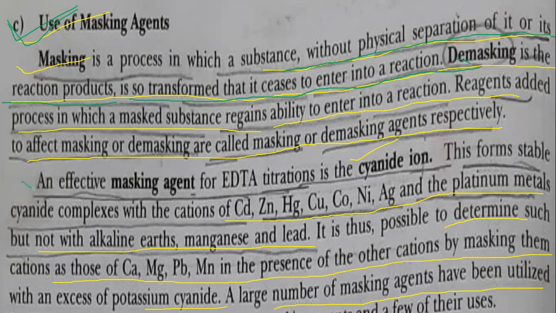See, an effective masking agent for EDTA titration is the cyanide ion. This forms a stable complex with the cations of cadmium, zinc, mercury, copper, cobalt, nickel, silver, and the platinum metals, but not with the alkaline earth metals like manganese and lead. The cyanide can form a complex with these, but it cannot complex with manganese and lead.